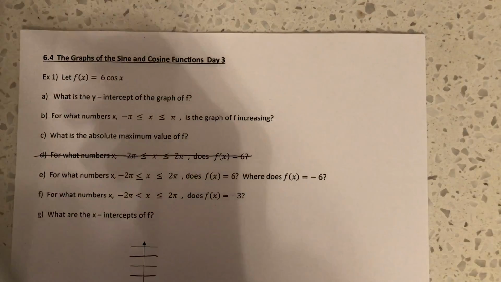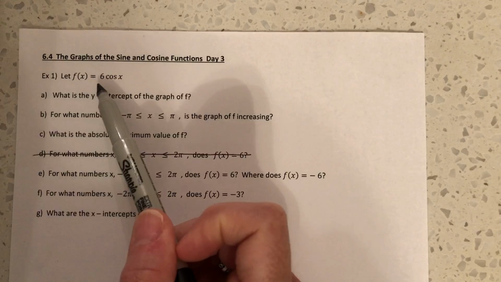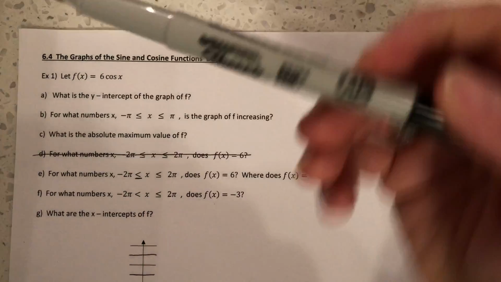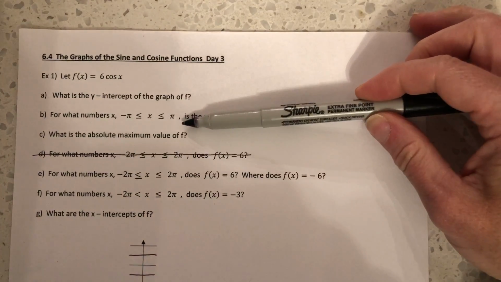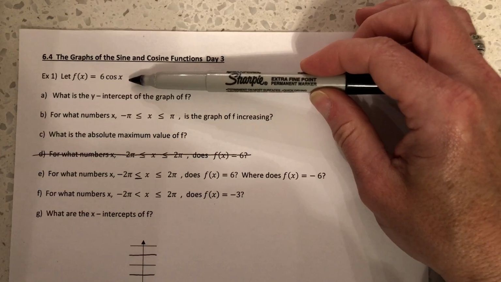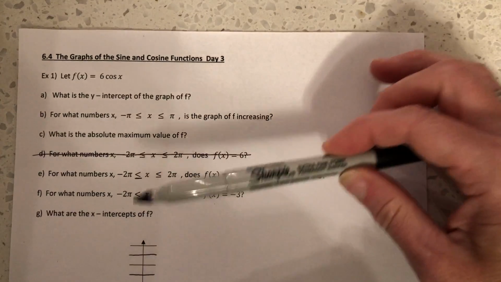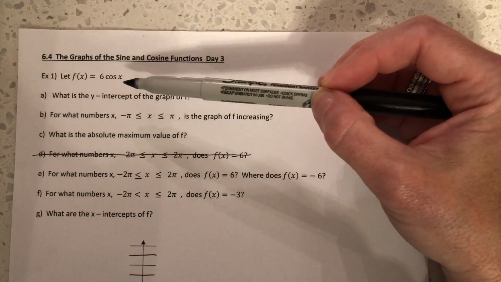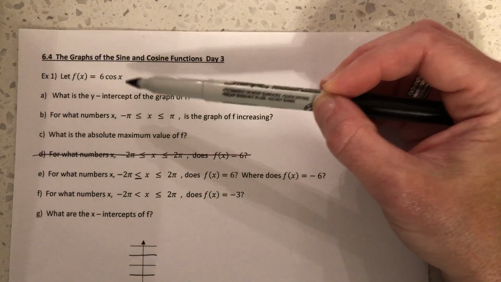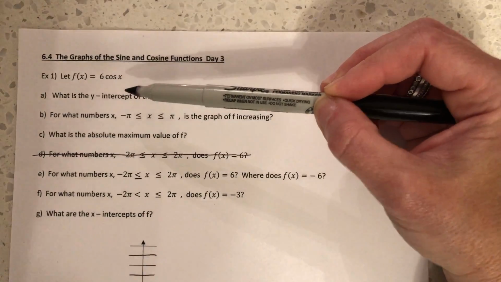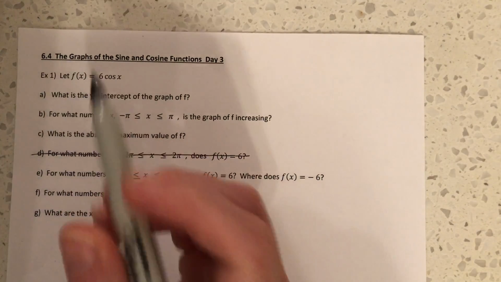All right, it says, let f of x equal 6 cosine x. And then they're going to ask you a series of questions based off of this function. I think some of the questions they're going to ask you, it's easiest if you whip up a graph of it really fast because it's not that hard to graph it. So I think it would be the best way to go. So let's say f of x equals 6 cosine x, right? So let's graph it.